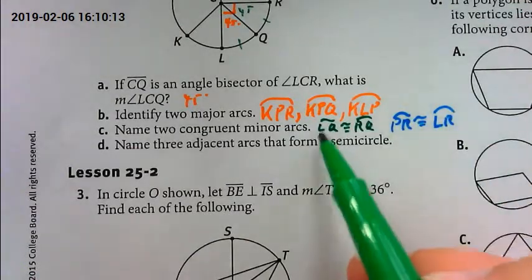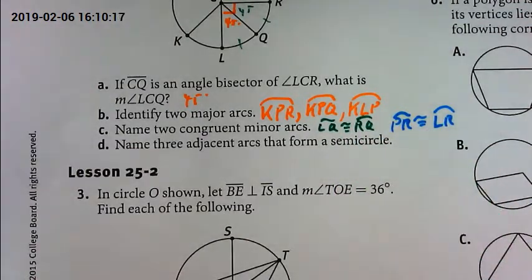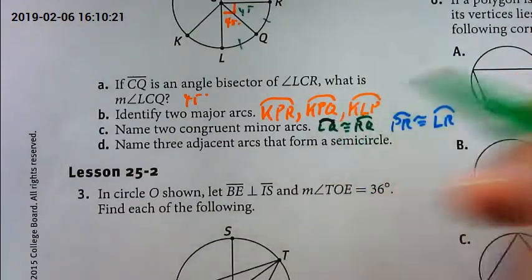These are arc symbols. The one in the middle is a congruent symbol. Yeah, that was just a not very nice arc. There you go.